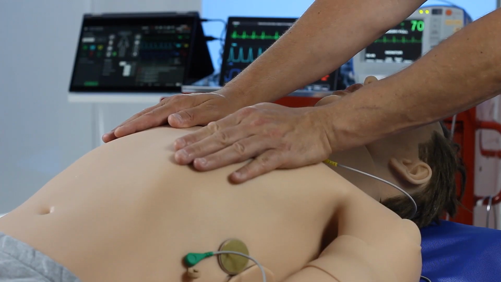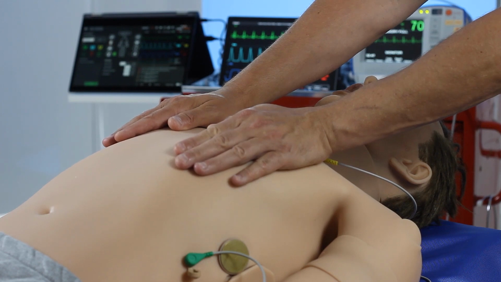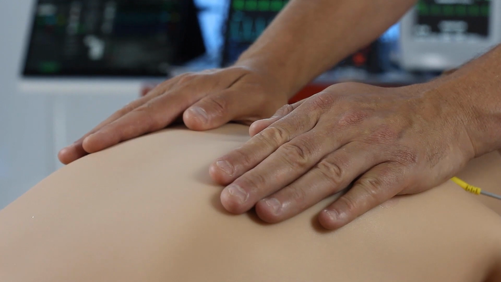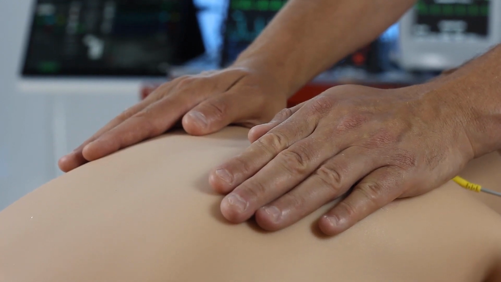Leonardo has spontaneous breathing. As you can see, my hands will move up and down, and we can alter the respiratory rate, make it very slow or very fast, or indeed just keep it normal.